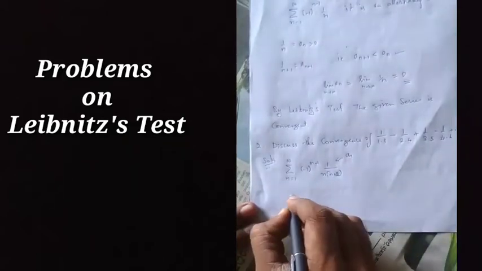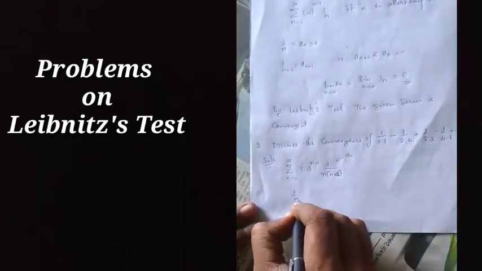And here we can easily see that 1 by 2 is less than 1 by 1 and 1 by 4 is less than 1 by 3, we can say that 1 by n plus 1 is less than 1 by n and 1 by n plus 3 is less than 1 by n plus 2 for all n.